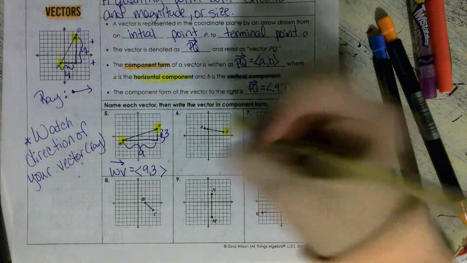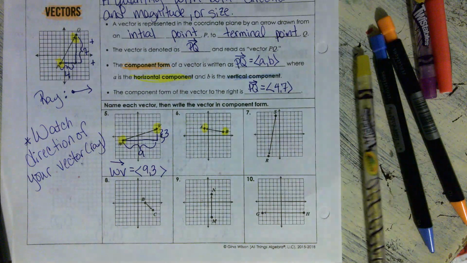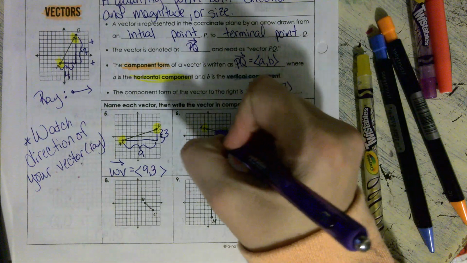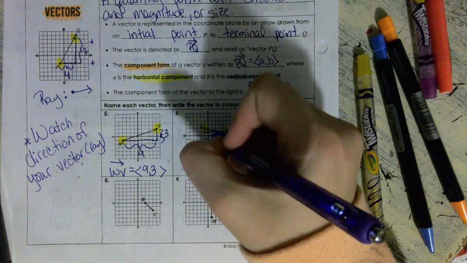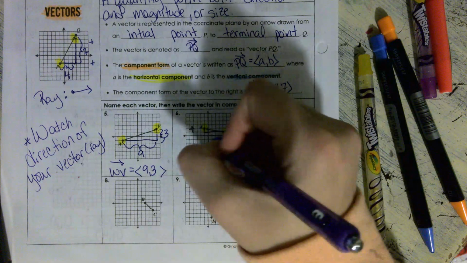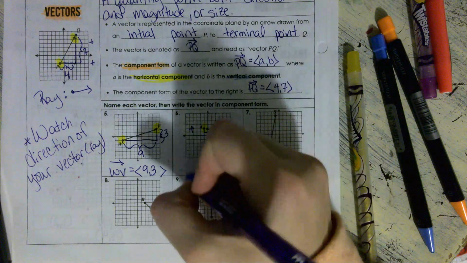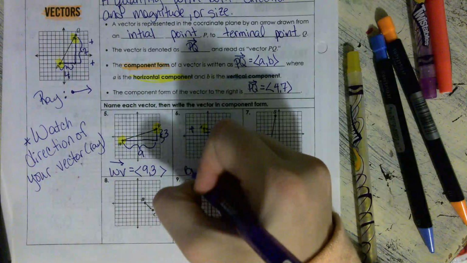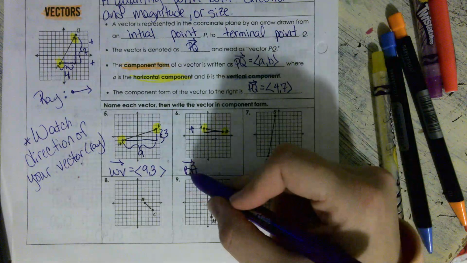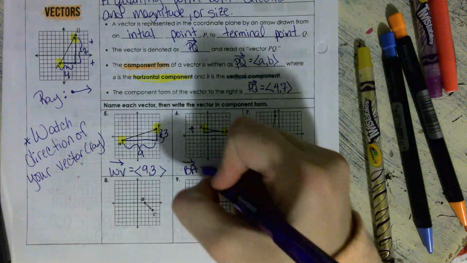This time we're starting over here at the right, at our initial point, and our terminal point is to the left. You'll see it's moving to the left and up. Well, left is negative, up is positive. So 1, 2, 3, 4, 5. Let's go ahead and write that. You'll notice I'm starting with the initial point. I put that letter first, and then I put my terminal point. So that's going to help explain.